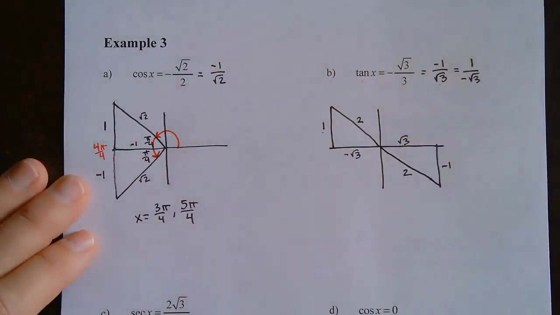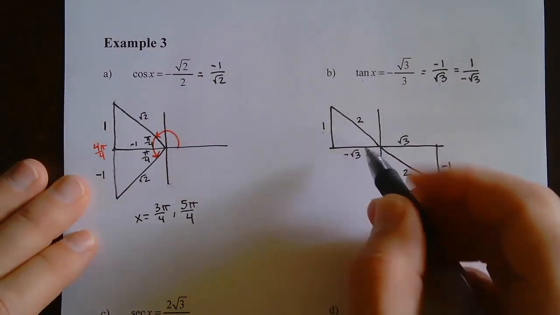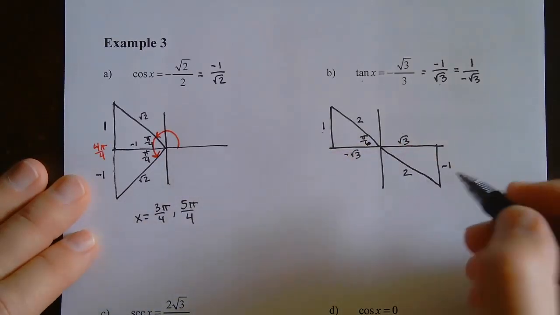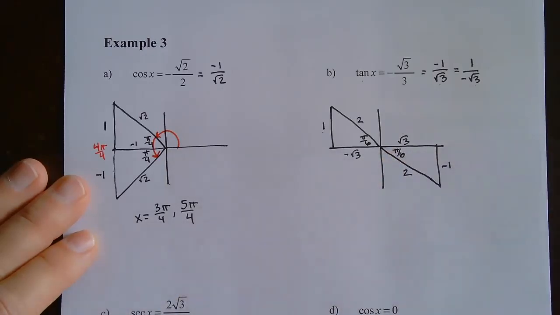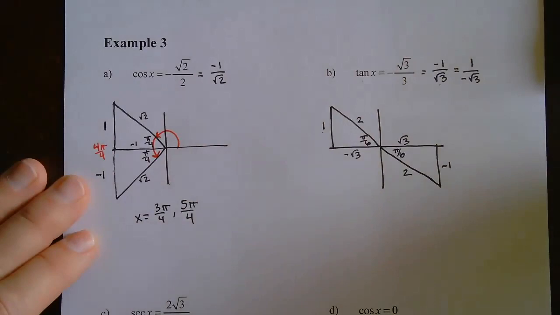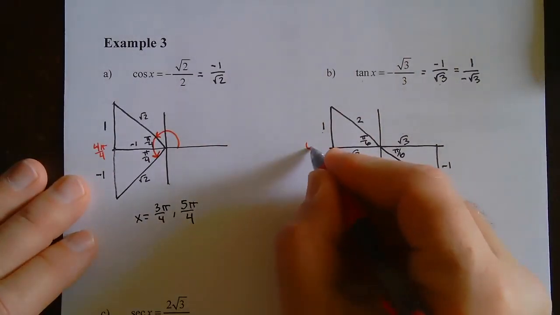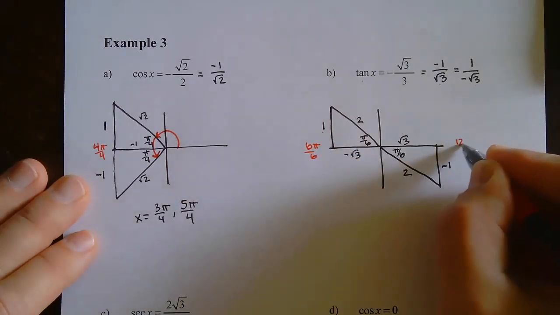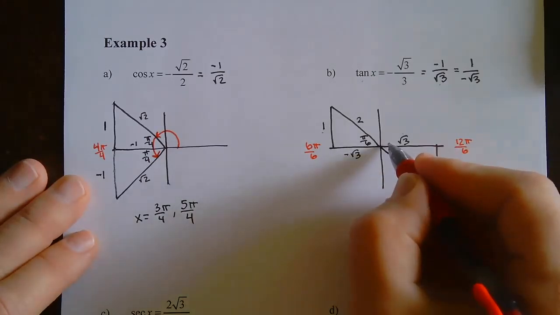Okay, so what's our angle, or our reference angle, I should say? Our reference angle for this triangle opposite the 1 would be pi over 6, because pi over 6 is always opposite 1. Over here, the reference angle is pi over 6. Since our reference angle is pi over 6, that means we want to count by pi over 6, right? So this angle right here would be 6 pi over 6. And if we go over here, this would be 12 pi over 6. And that's going to help us to figure out our angle of rotation, okay?